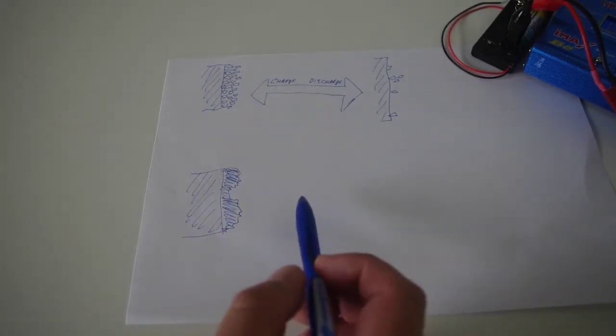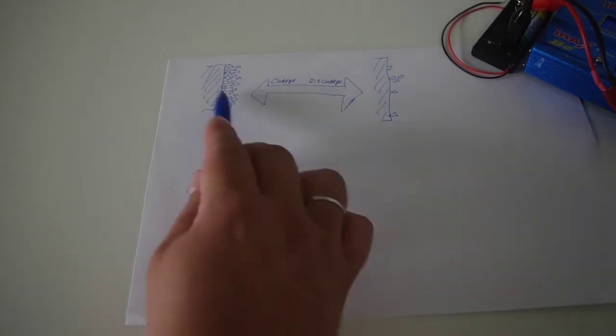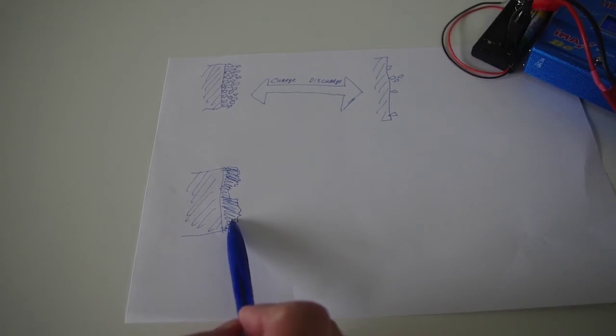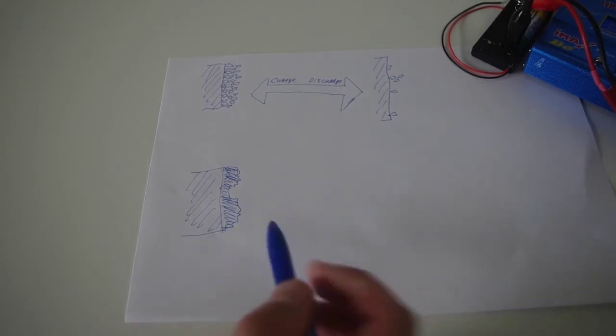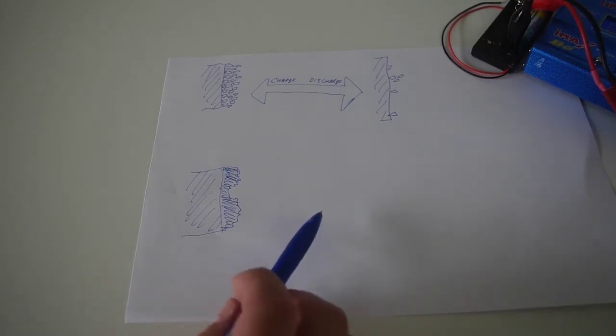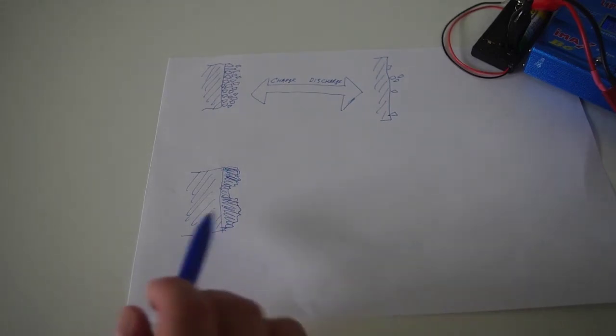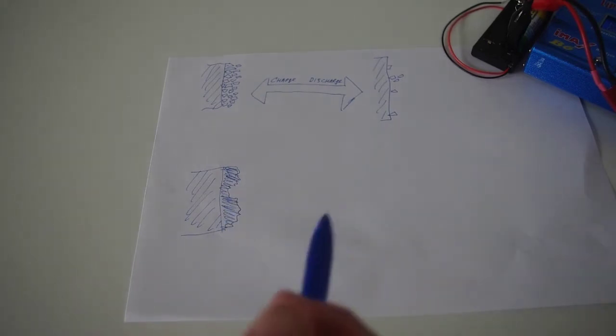In this case you still have the same amount of capacity like here, but if you try to apply high load, there will be significant voltage drop. Because of that, the camera thinks that the battery is empty because voltage is too low. But there is actually capacity.